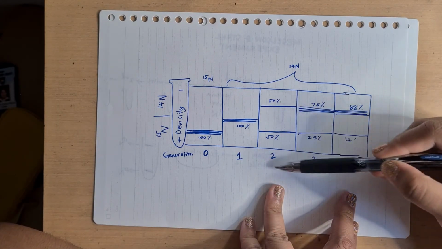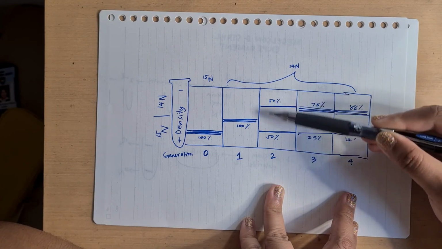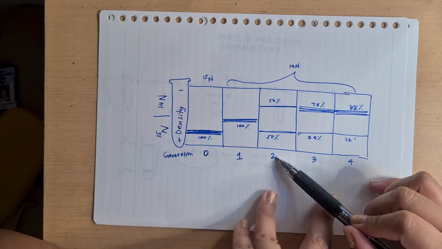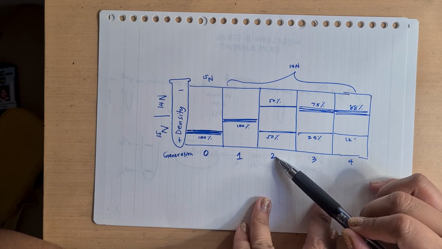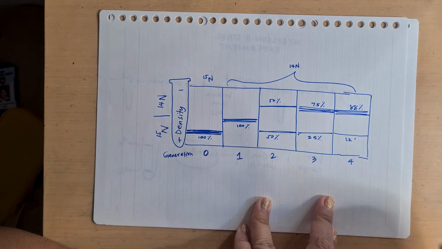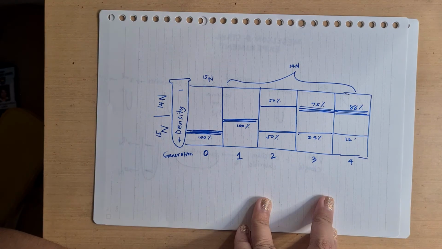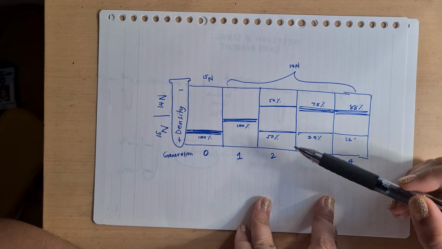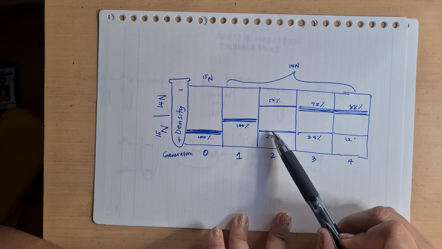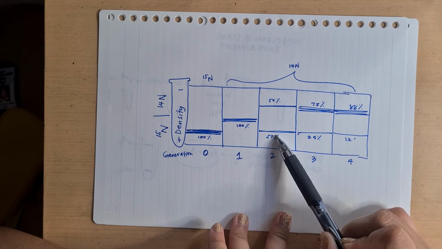Now, focusing on the second generation of bacterial growth. In this second generation, this is where they were able to distinguish whether it is dispersive or semi-conservative. As you can see in the image, there are two bands: one in N14 and one in N15.